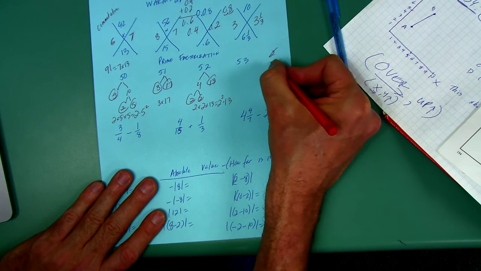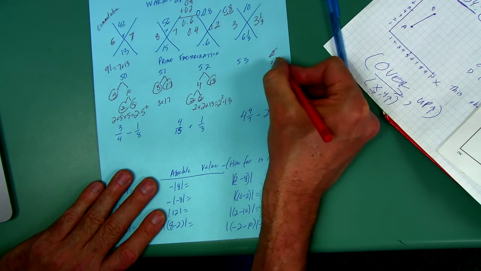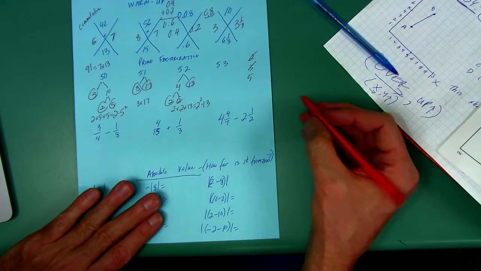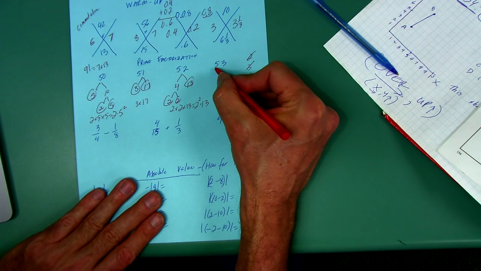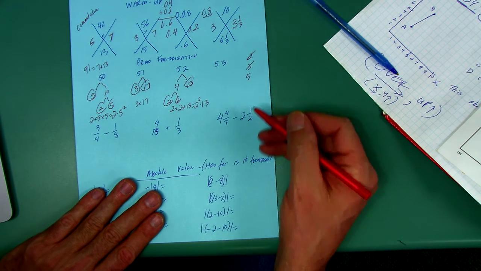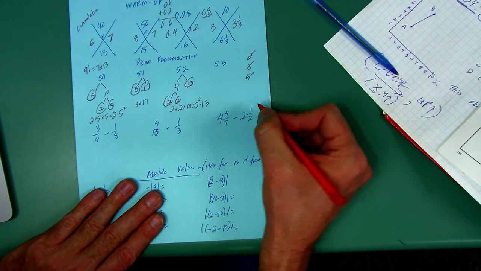Now, 2 does not go into that because it's not even, right? 5 plus 3 is 8. 3 doesn't go into 8 evenly. What's the next number I check? 5. What's the trick with 5s? It has to end in a 5 or 0. Not have a 5 or a 0 in it. The ones place has to be a 5 or a 0. That doesn't, so 5 won't fit.